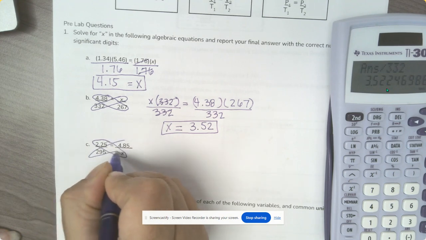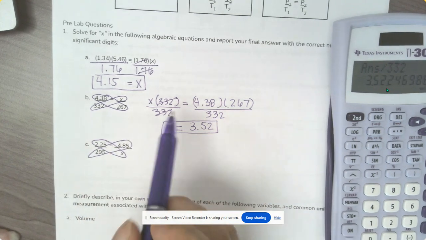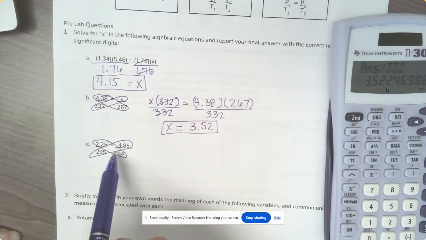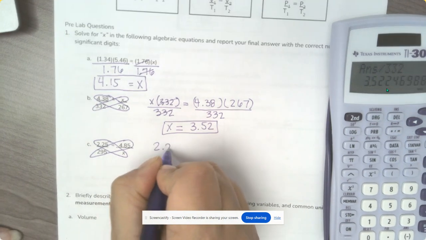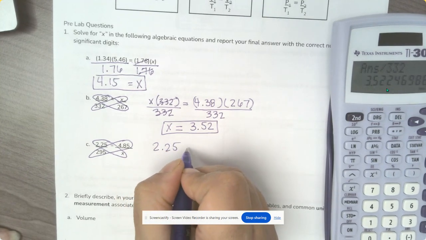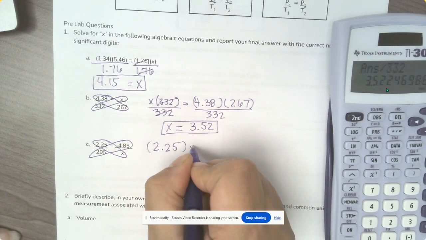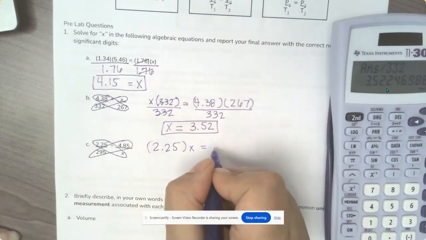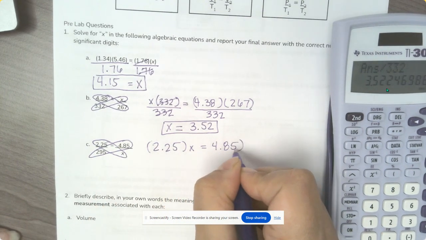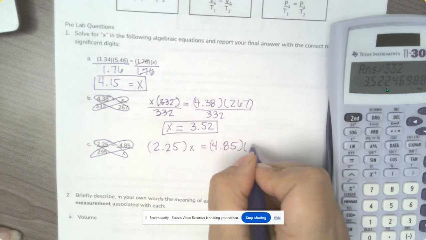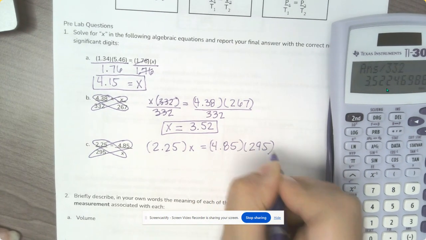So I would just cross multiply these two, same way I did this. Now I cross multiply 2.25 times x, and I'm going to set that equal to the other set of numbers that I'm cross multiplying, 4.85 times 295.